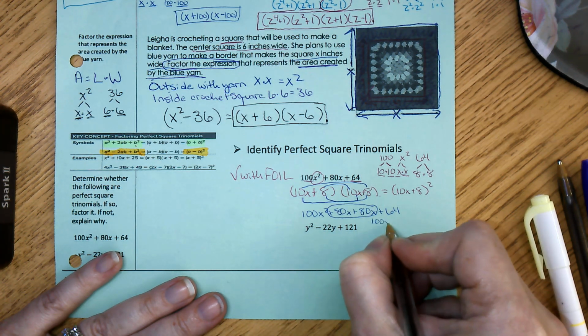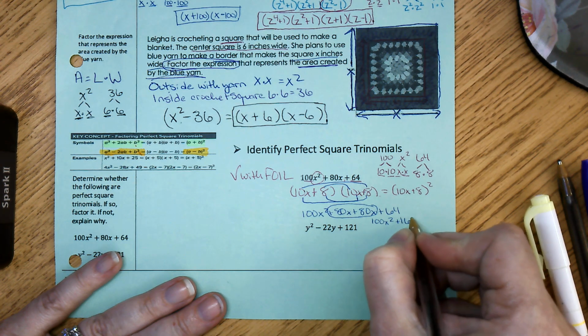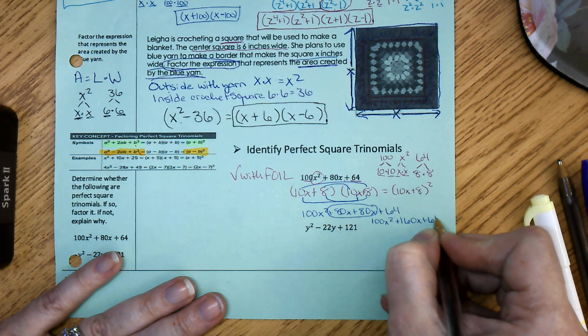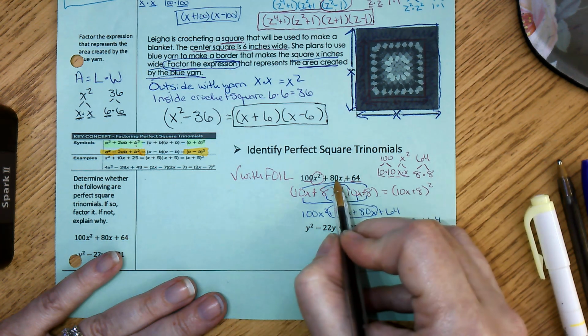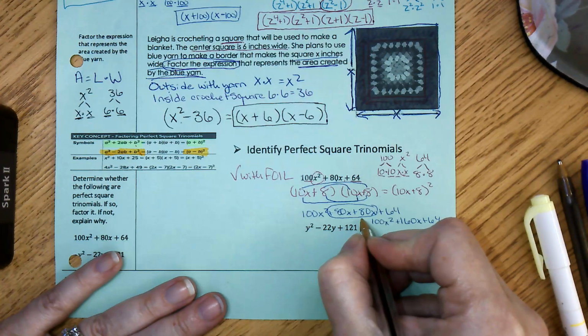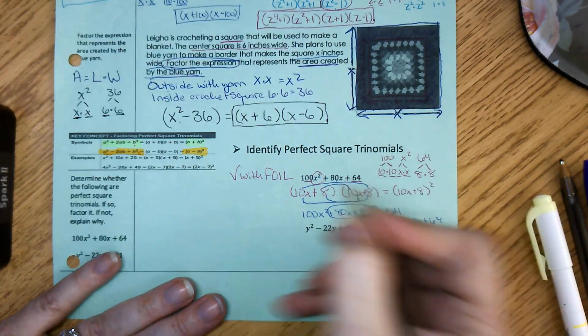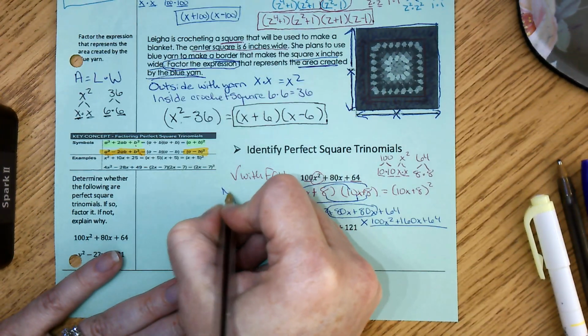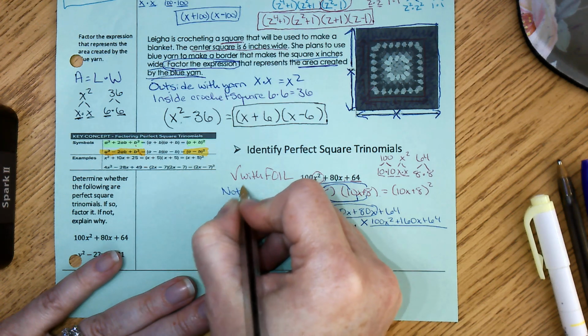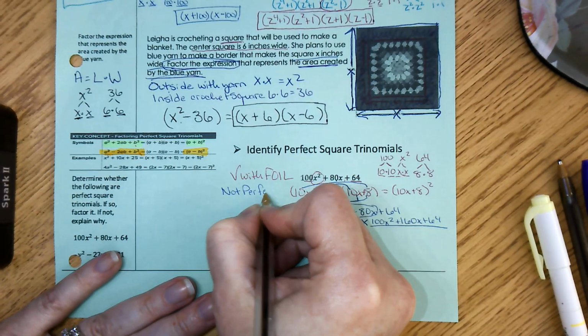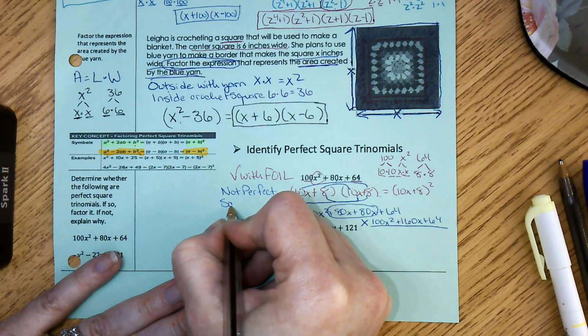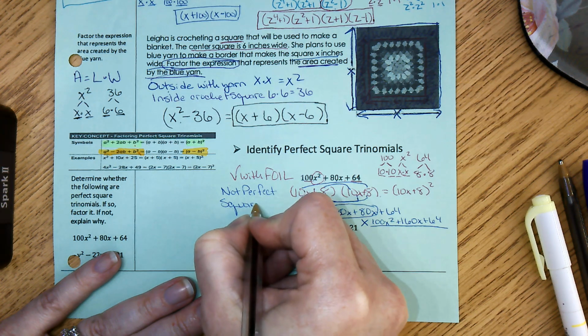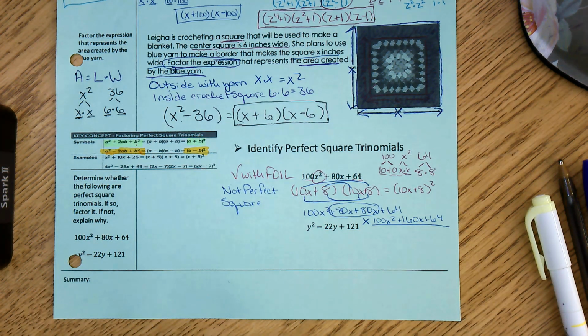That's 100x squared plus 160x plus 64. Is that where we started? No, it is not. So this is not a perfect square trinomial.